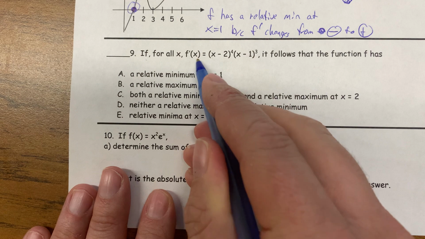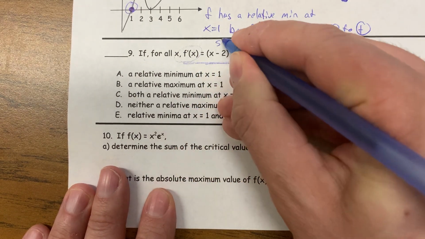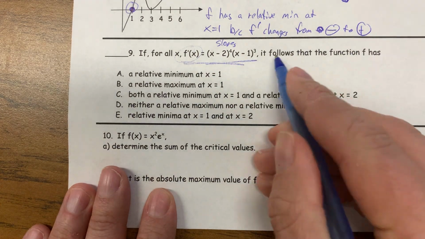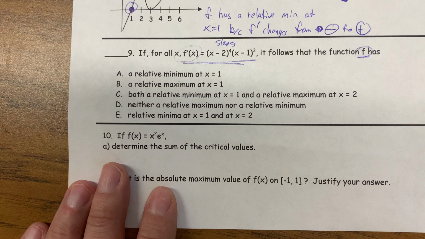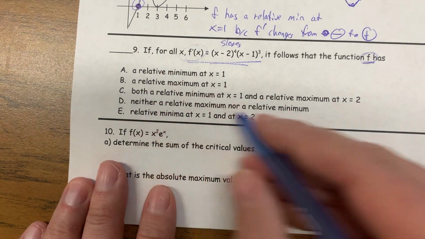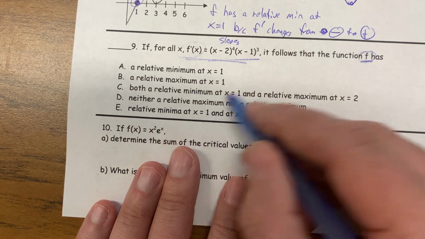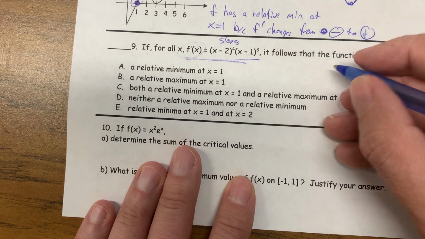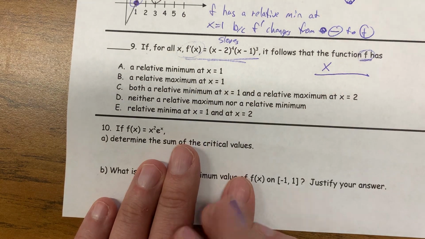Okay. If for all x, f prime is equal to this, we've got an f prime. So these are the slopes. It's giving us the slopes. It follows that f has, it's talking about f, relative minimums. Okay. So to find the relative minimums, relative maximums, all these things can be done from a sign chart. We need to make a sign chart. So make your own sign chart and try to answer which one of these it is.